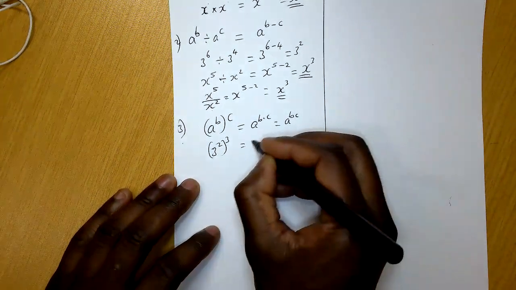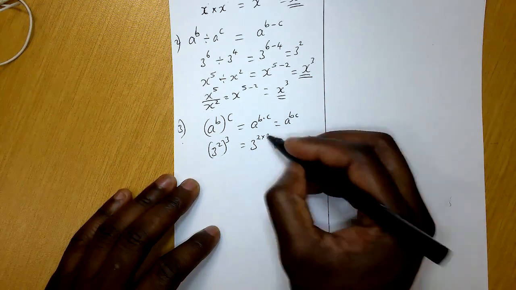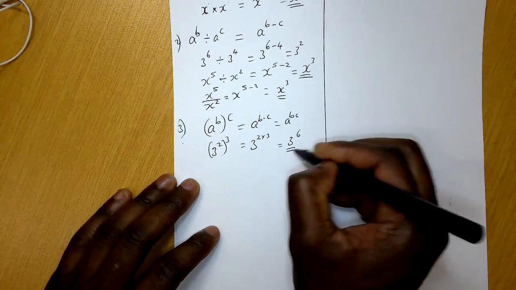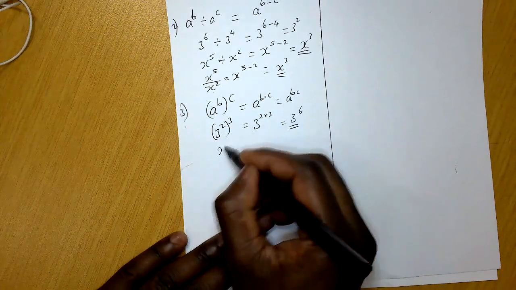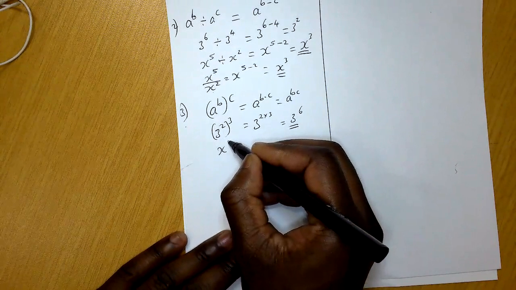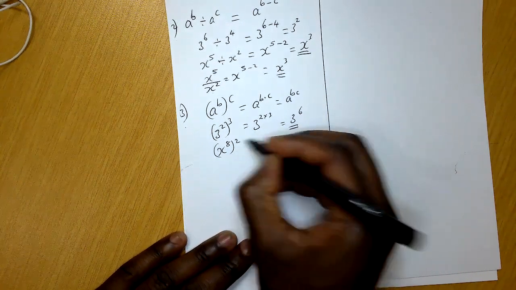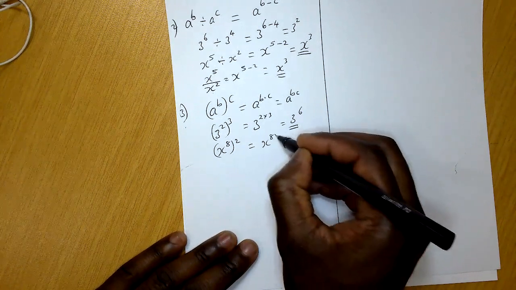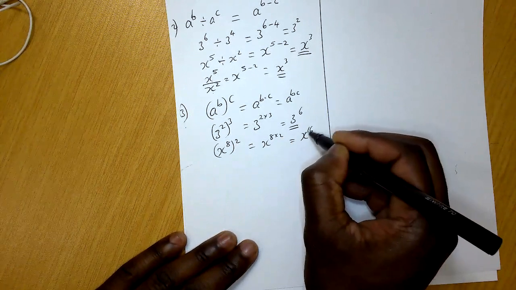This means it's 3 to the power of 2 times 3, which is equal to 3 to the power of 6. Multiply the powers. Then x to the power of 8, squared, is going to be x to the power of 8 times 2, which is x to the power of 16.